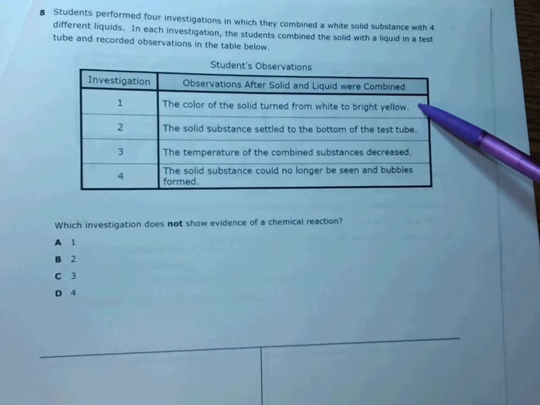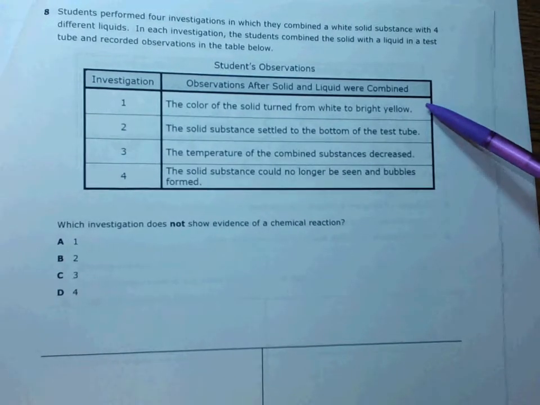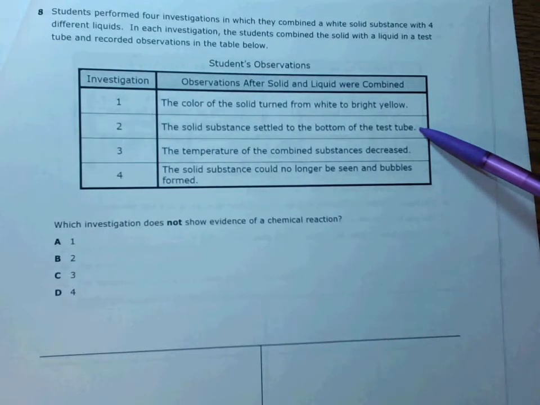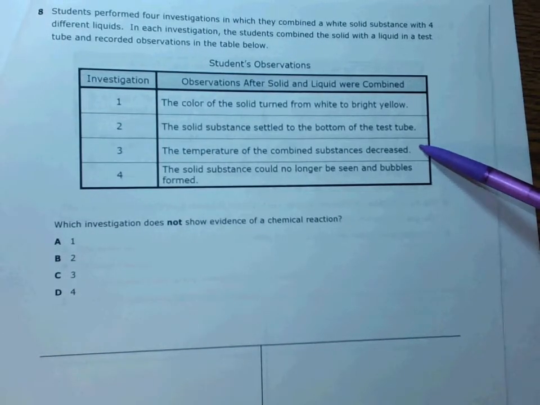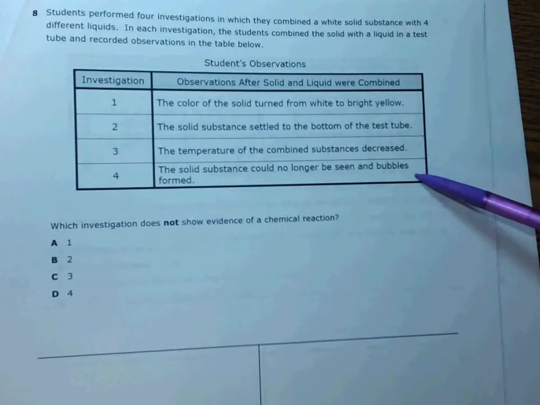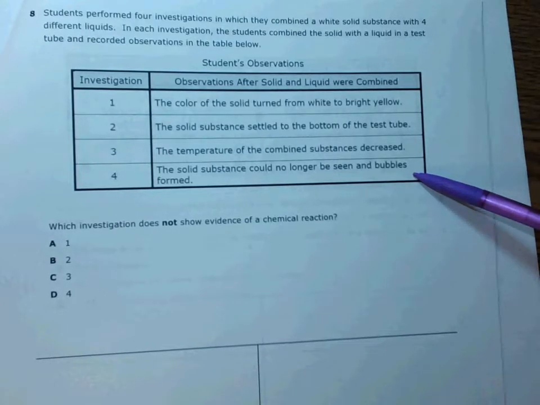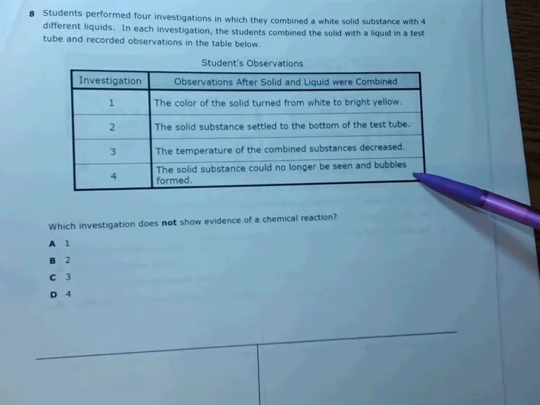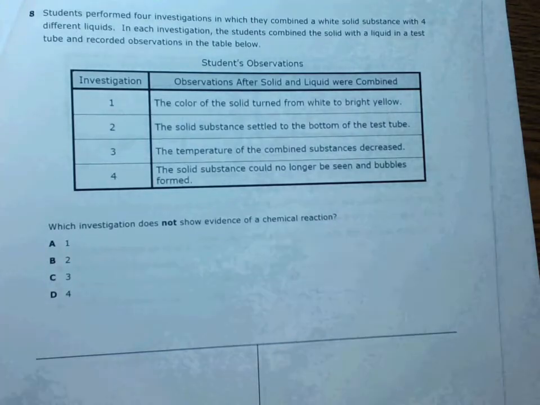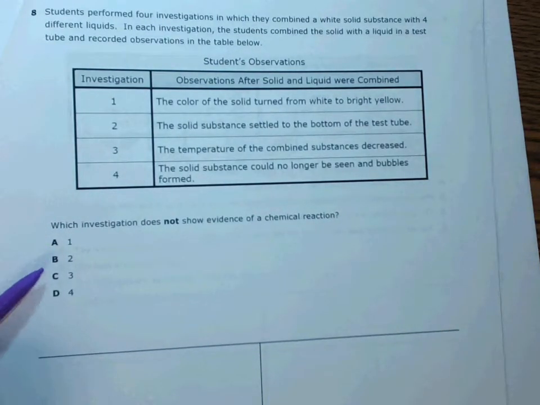Number 1. The color of the solid turned from white to bright yellow. Number 2. The solid substance settled to the bottom of the test tube. 3. The temperature of the combined substances decreased. 4. The solid substance could no longer be seen and bubbles formed. Which investigation does not show evidence of chemical reaction? 1A, 2B, 3C, 4D.